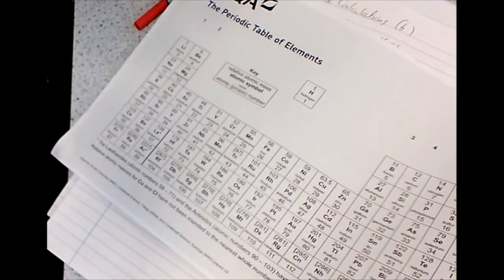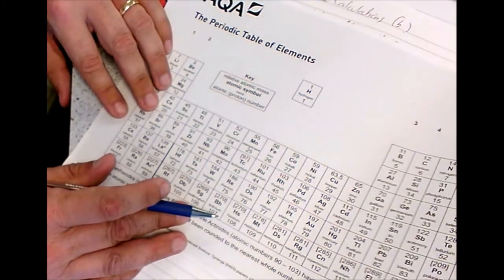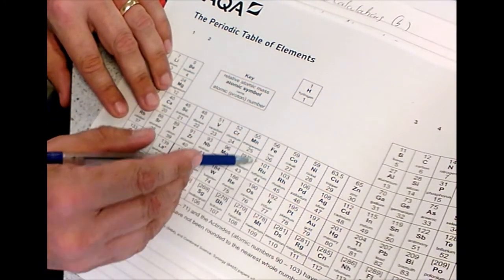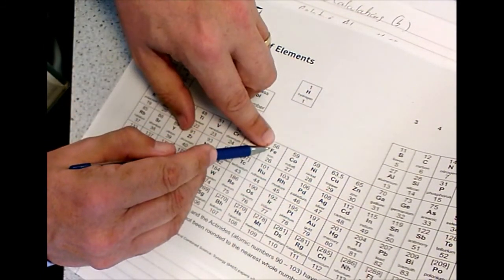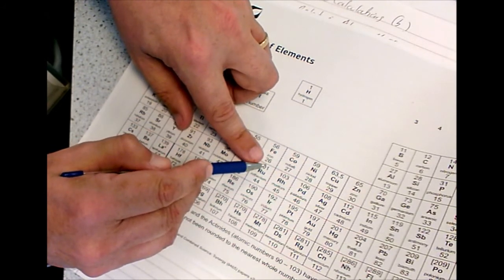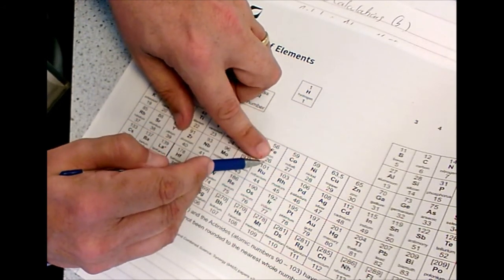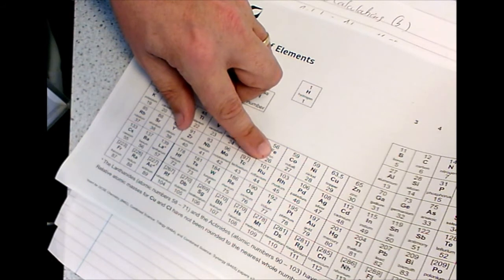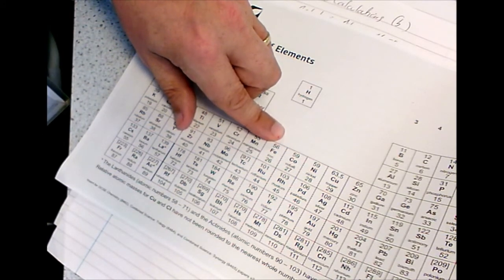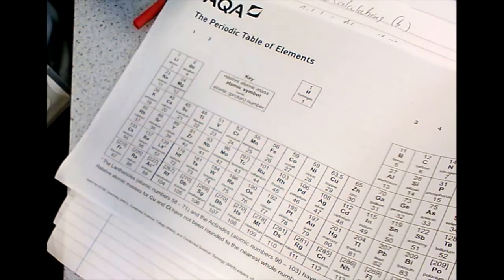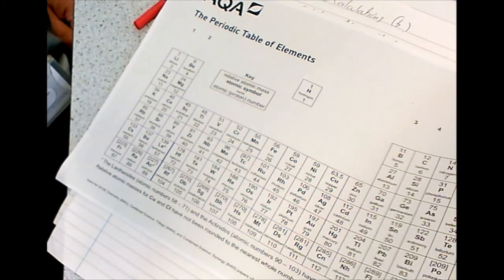You may have come across this term before, but let me show you on the periodic table. There we have it. We've got our periodic table. You can't really see it that clearly, but on all the elements you'll notice that you've got a big number and you have a small number, iron's 56 and 26. The 26 is the atomic number. The bigger of the two numbers is known as the mass number, but it's also called something else. It's also referred to as this thing called relative atomic mass.